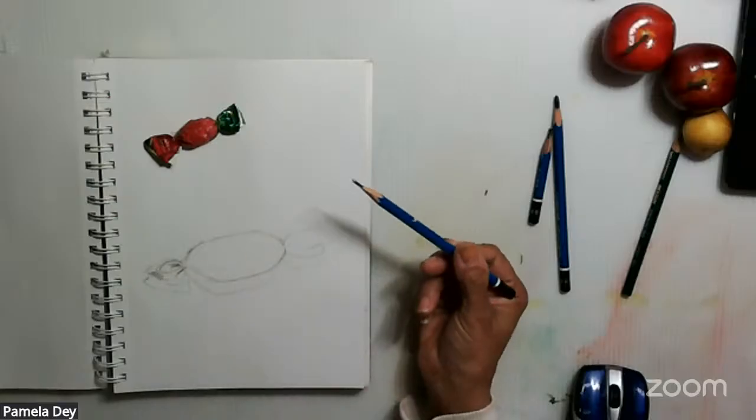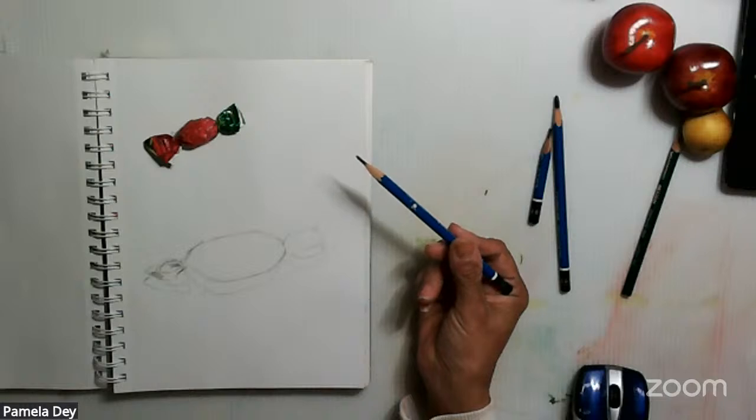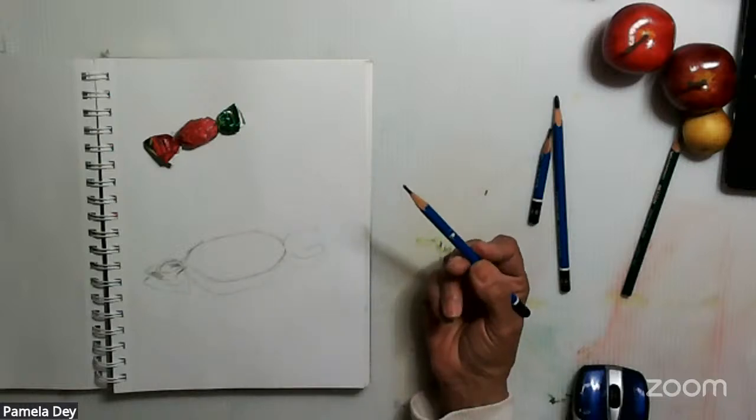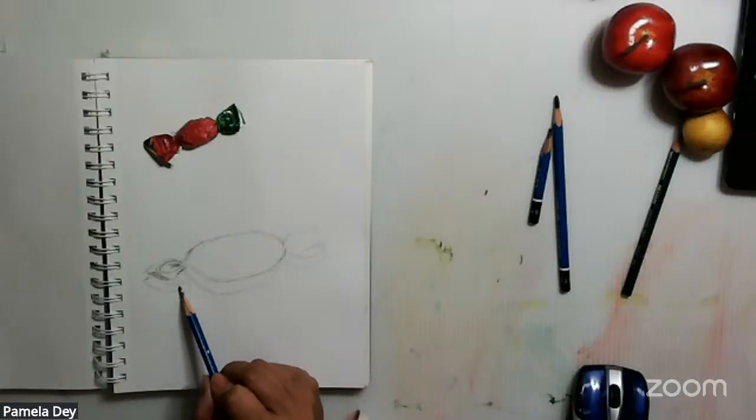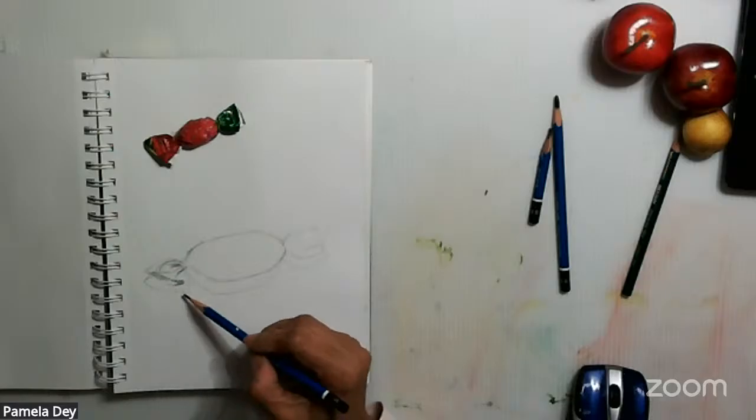So I'm painting from the side of my pencil. If you are using a brush, you'd paint from the side of your brush, okay? Very simple. The two methods are quite simple, really. So I'm just doing all these areas. Lights and darks, right?